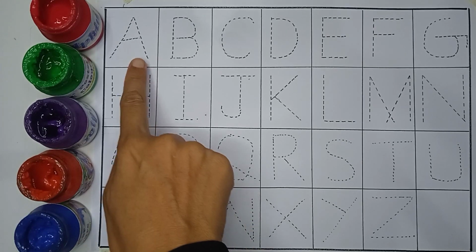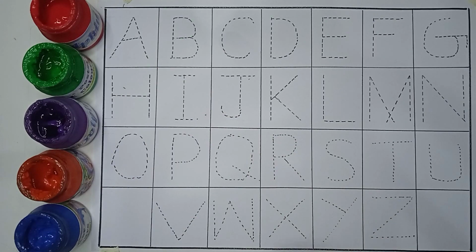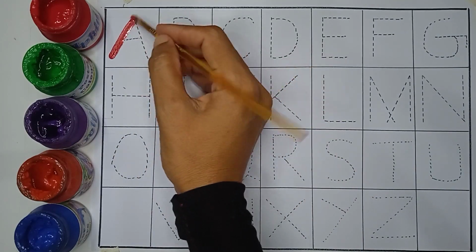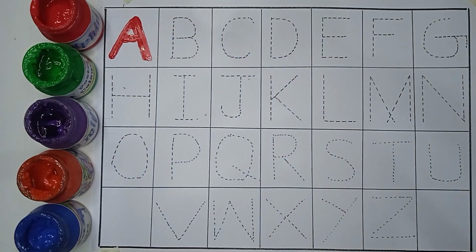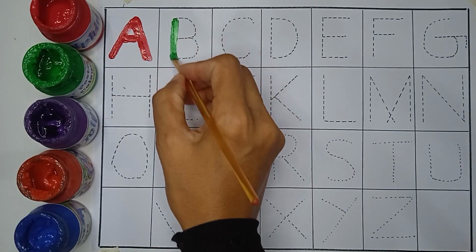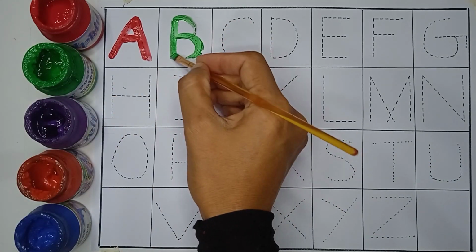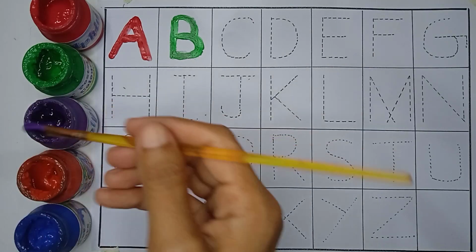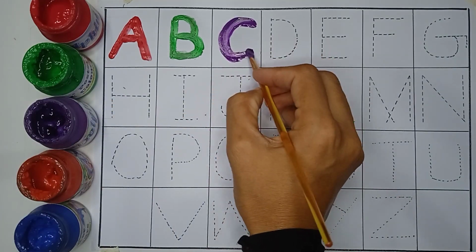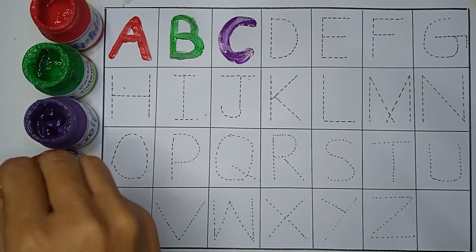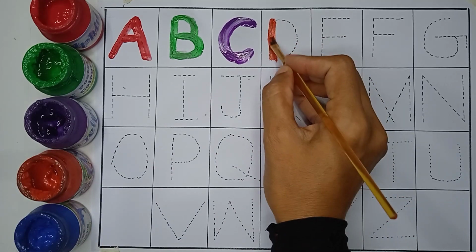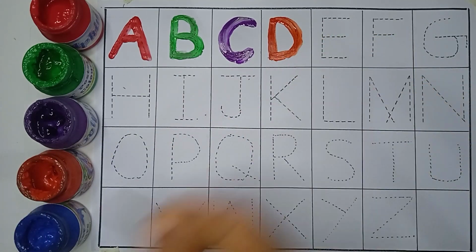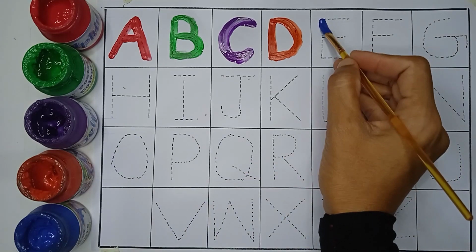Now we write A to Z. A for apple. B for baby. C for candy. D for dolphin.